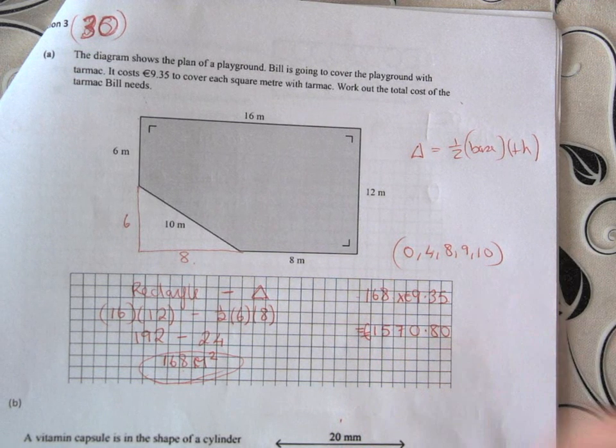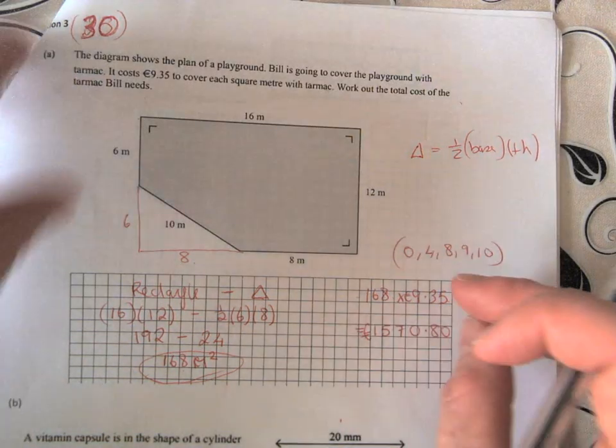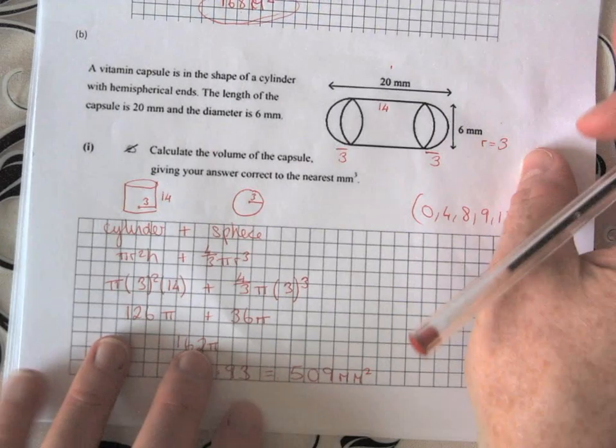So a trick in maths is always to read your question, start it, and then read it again to make sure you've answered what they're asking, and in the form they've asked as well.